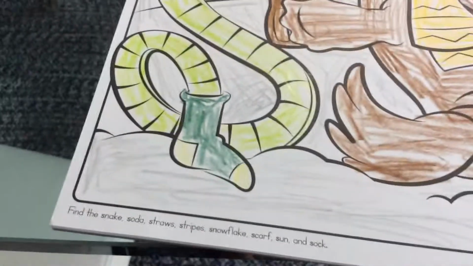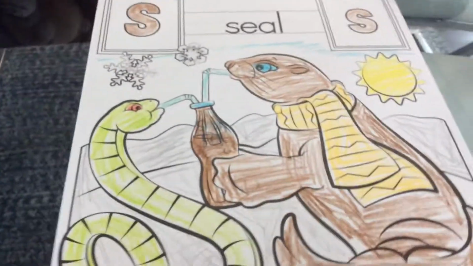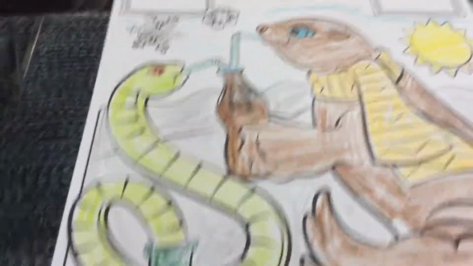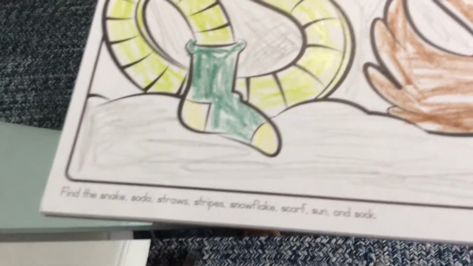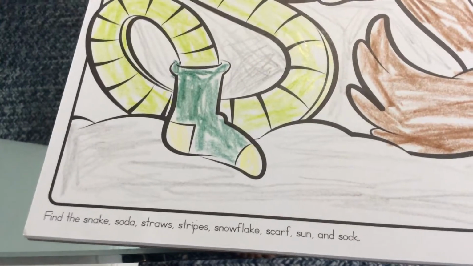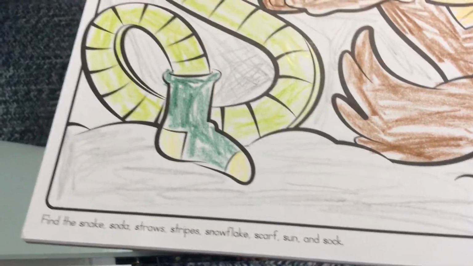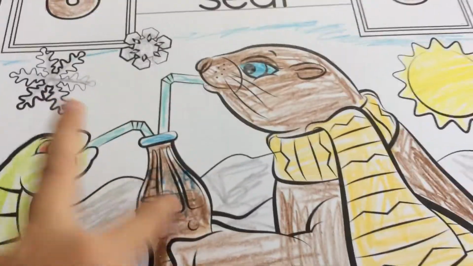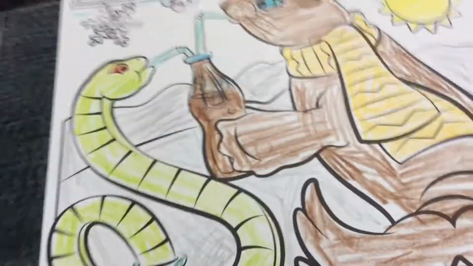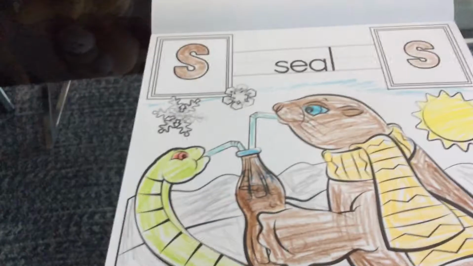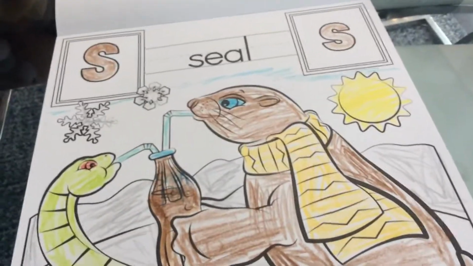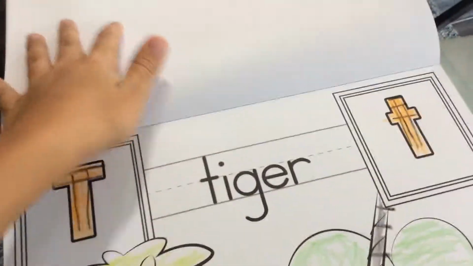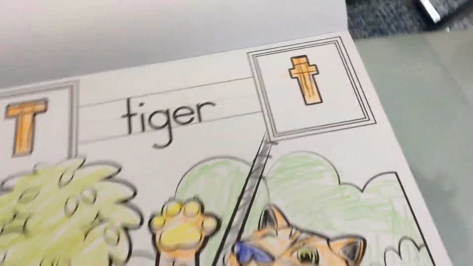Well, I think I actually know what the stripes are. I think the stripes are actually on the snake. I think we'll go either one can count. So we found snake, stripes, snowflakes, scarf, sun, and sock. Alright, and so those are the straws. And what they drink, and that's the soda that they're drinking. Guys, after this, I think you should drink something healthier because soda is very unhealthy. But enjoy.